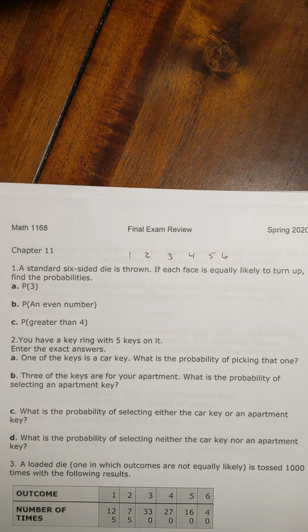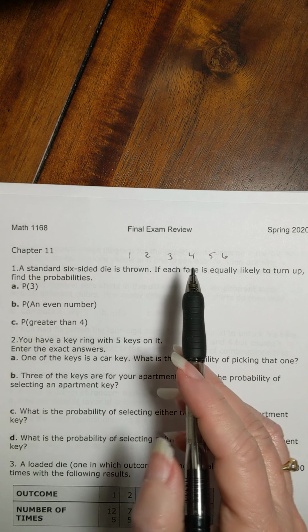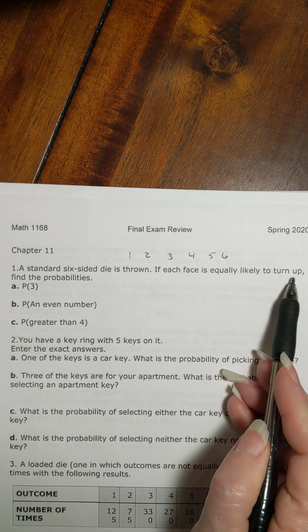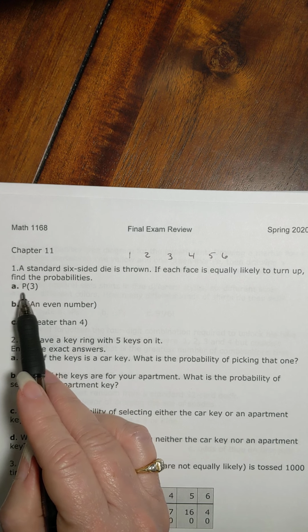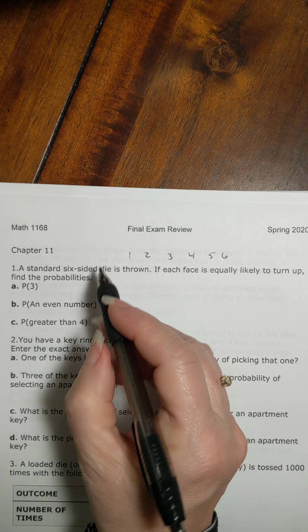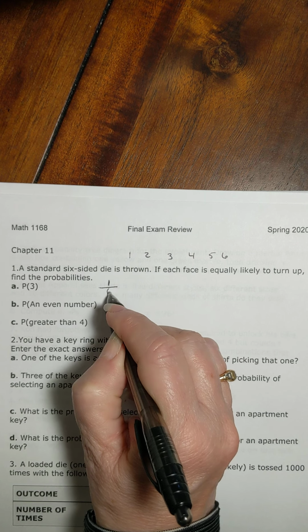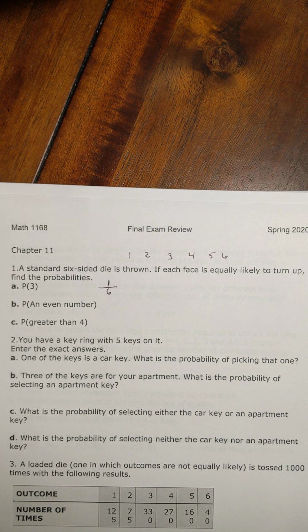All right? So it says, a six-sided die is thrown. If each face is equally likely to turn up, find the probabilities of 3. So there's only one way to get 3 out of a total of 6 ways of getting anything. So that would be one way of getting what you want out of 6 things in the sample space, and so it would be 1/6.